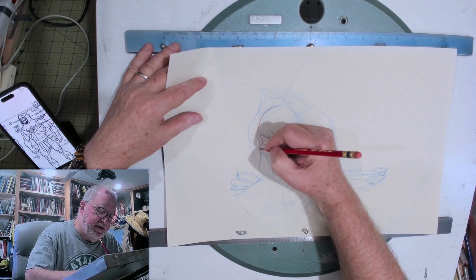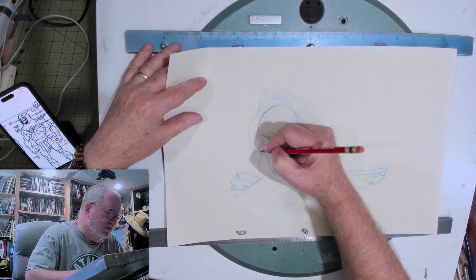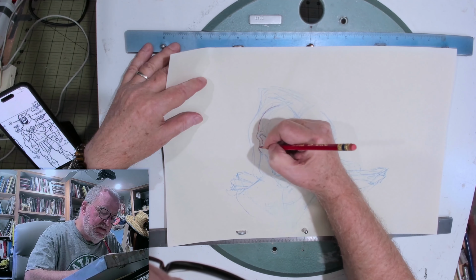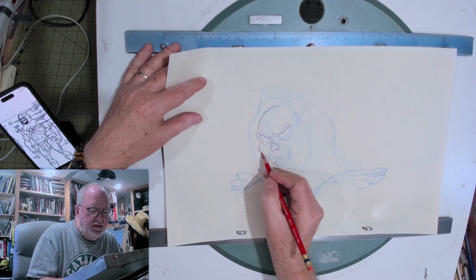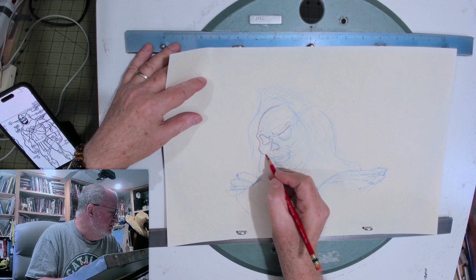We didn't really matter. Okay, he's got kind of a round zygomatic process. So now we're starting to look at putting him on model. So we go like that.